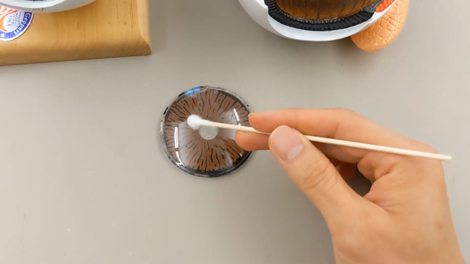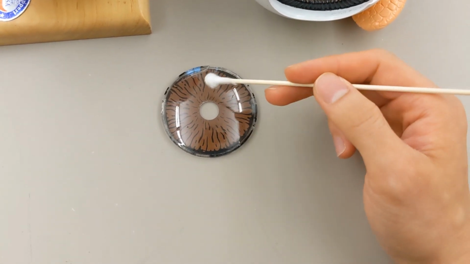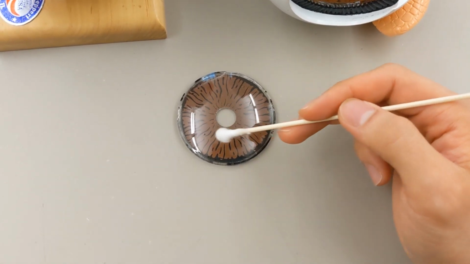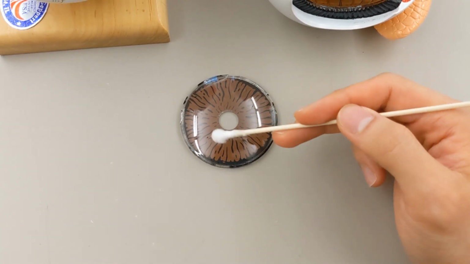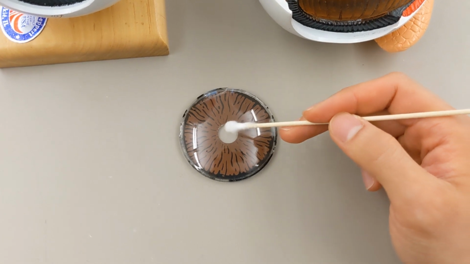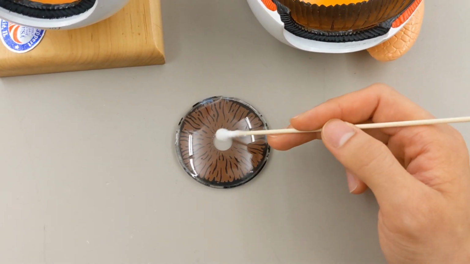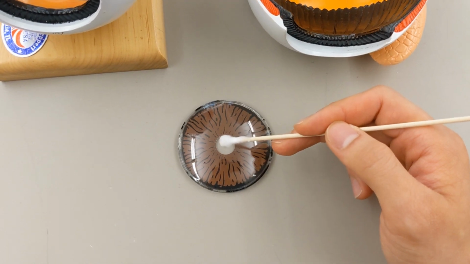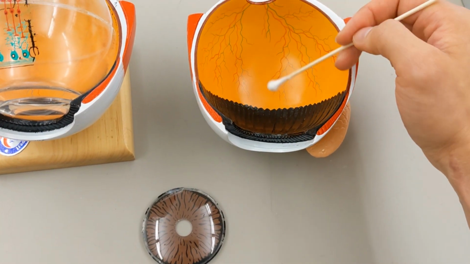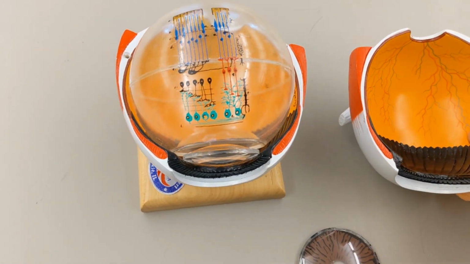It's called a cornea. Inside of this area here, we have the brown structure. It's called the iris. This is where we have the eye color. So this example here would be someone who has brown eyes. In the center of the iris, we have a hole. It's called a pupil. This is what allows light to pass through and go into the inner part of the eyeball.